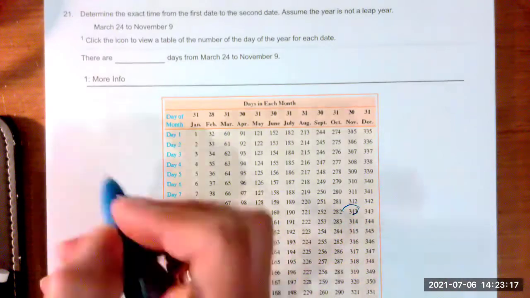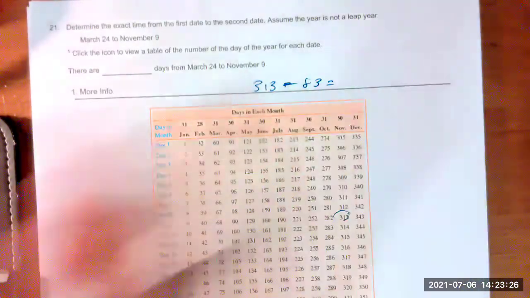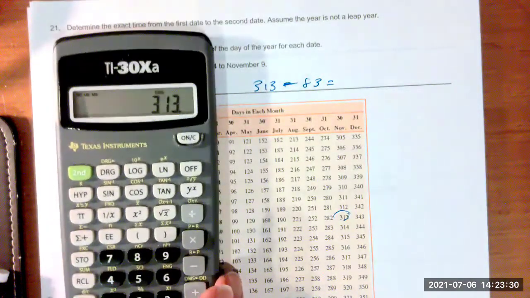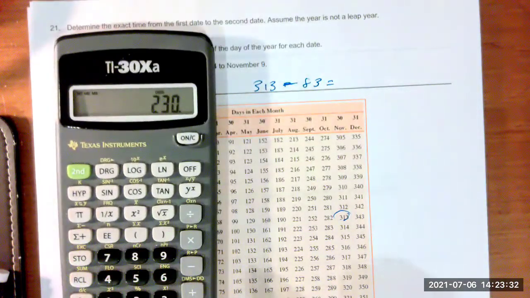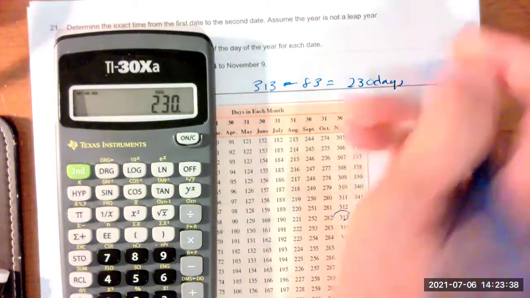And so all I'm going to do then is subtract. So I'm going to take 313 minus 83, and that will tell me the number of days between those two dates. 313 minus 83 gives me 230 days. So the answer here is 230 days.